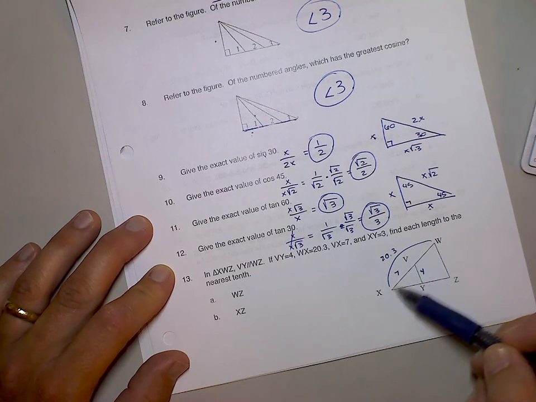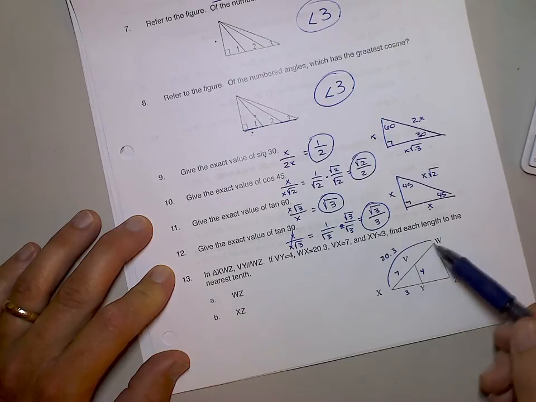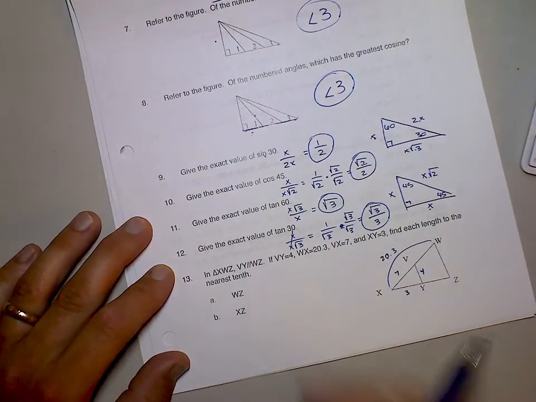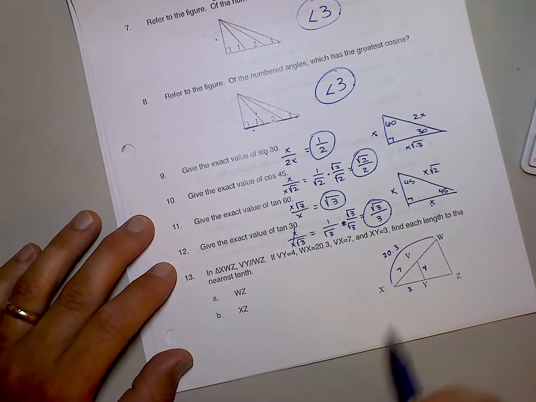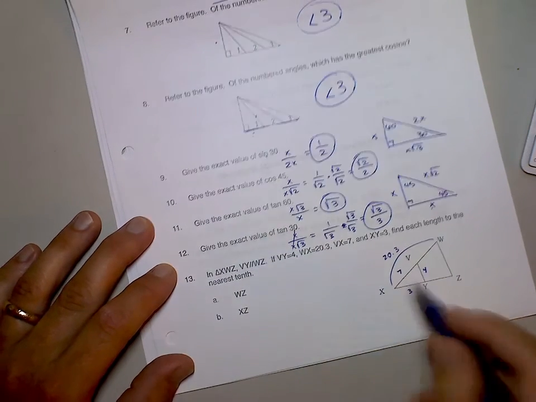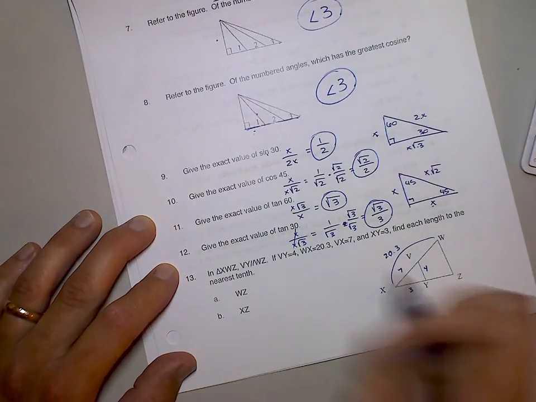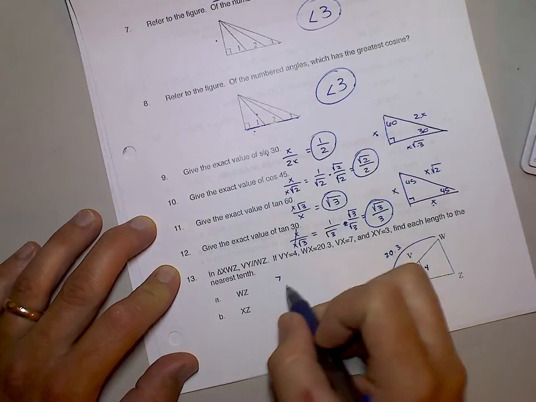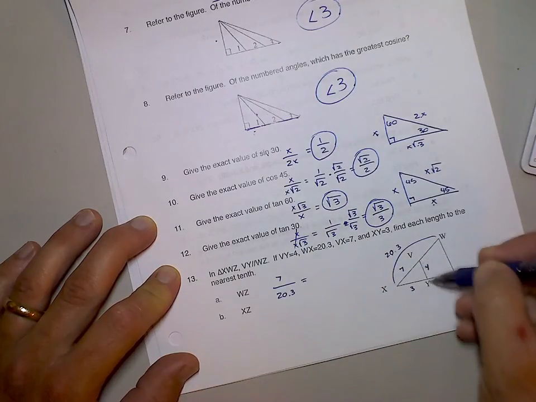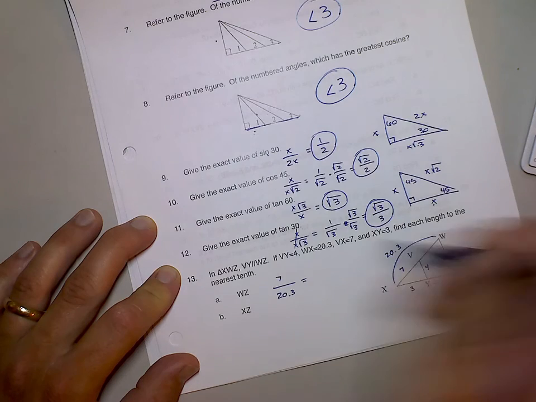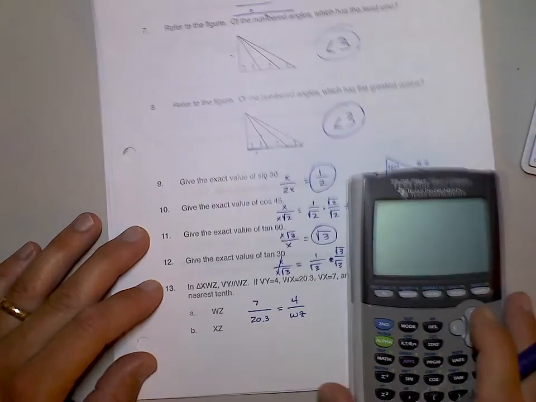Notice how for the top side, I know both the small length, which is 7, and the large length, which is 20.3. That gives me either a k value, which is a conversion factor that you multiply or divide by, or if you like proportions, like I do, it's going to give you one side of your proportion. So if I want WZ, I'm going to say, okay, I know the small side of my top half, 7, over the large side. That has to be equal to the small side of this over the large side. So 4 over WZ. And just like last unit, now we cross multiply.